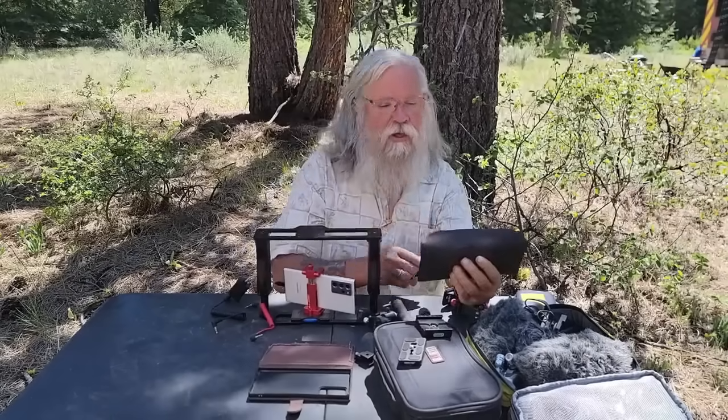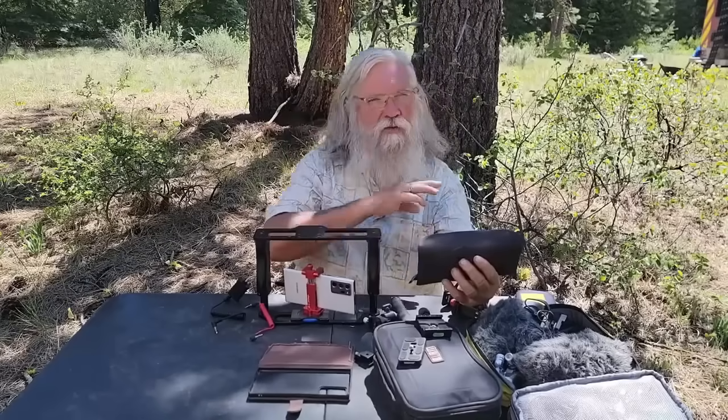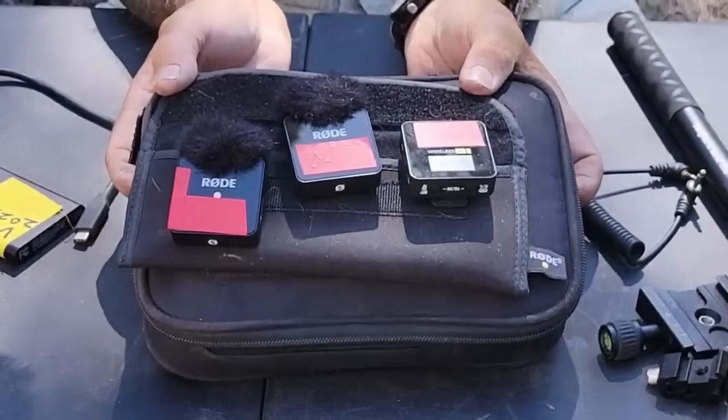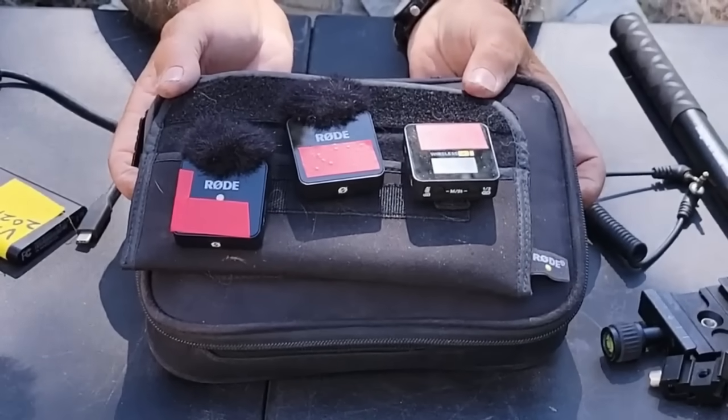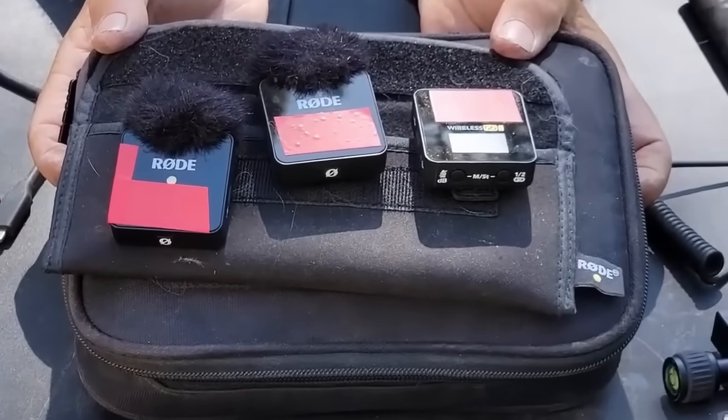Rode Wireless Go. Fantastic. I've been using them for years and they were perfect. They run so great. You never have a problem. You take them out, you open them, you turn them on, you put them on, and they just work 100% of the time. Well, they came out with the Model 2. Far, far better. I like it so much.